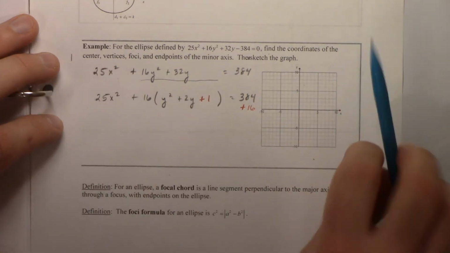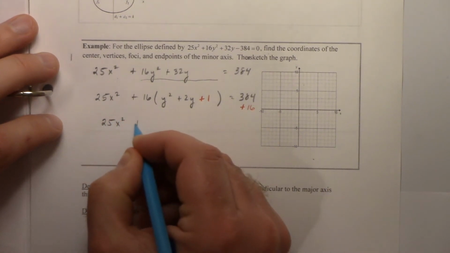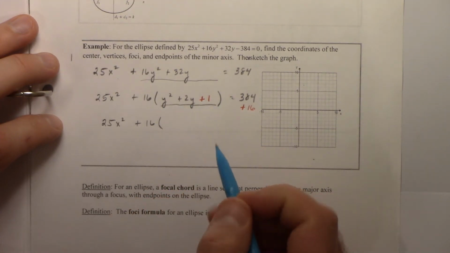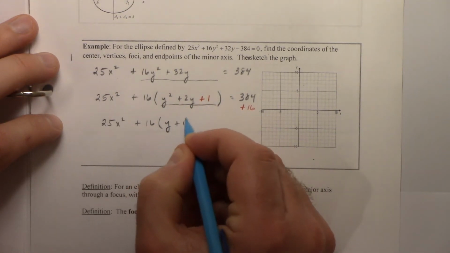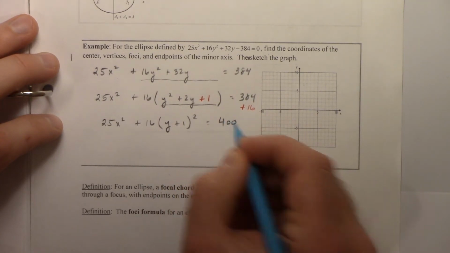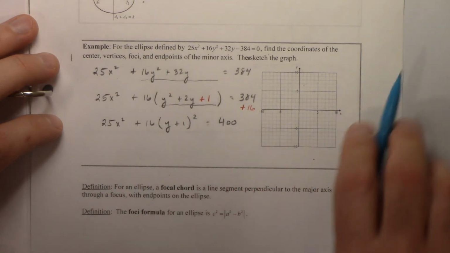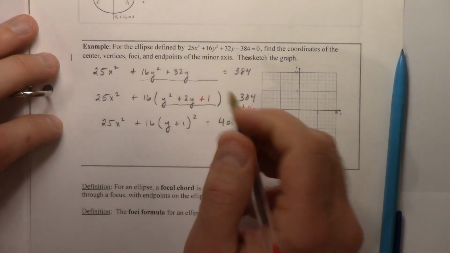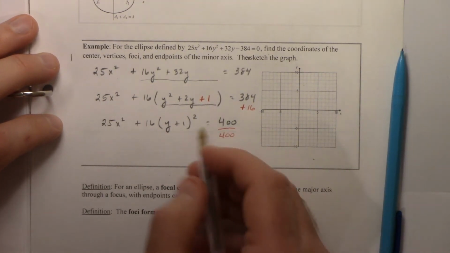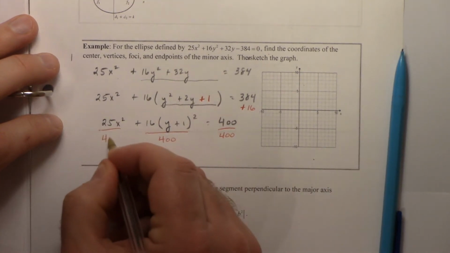Now to simplify, we've got 25x squared plus 16 parentheses. This perfect square trinomial would factor as y plus 1 squared, and that's a total of 400 over on the right. Let's go ahead at this point and divide every single term on both sides by 400. Remember, you always have to end up with a 1 on the right-hand side. So we divide everything out by 400.